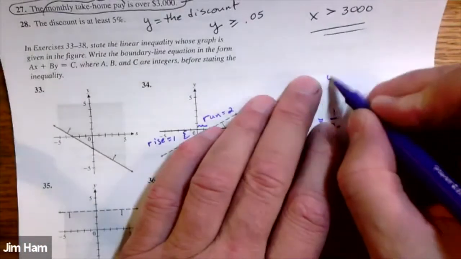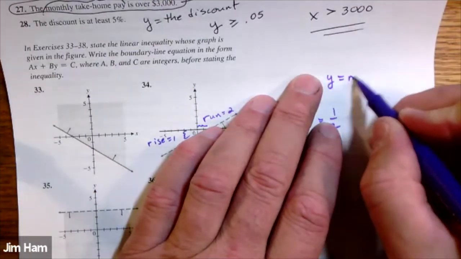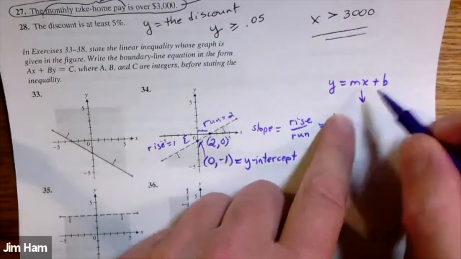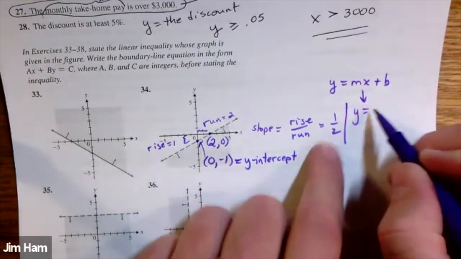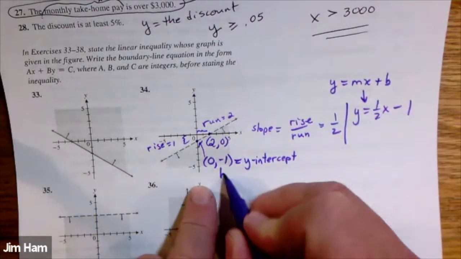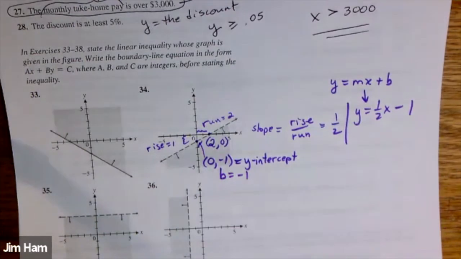And so we have y equals mx plus b. Even though I know we have to write it in that standard form, I'm going to start writing it in slope-intercept form, and then we'll get it into the ax plus by equals c form. All right. We know that the slope is 1/2, and we know that the y-intercept is the y-coordinate when x is equal to 0, so -1 in this case. All right, so this is what the boundary line looks like. But now let's convert it to ax plus by equals c format.